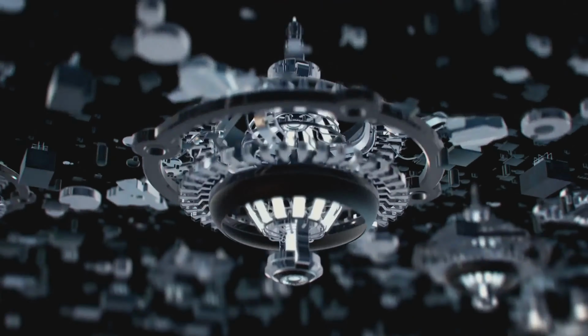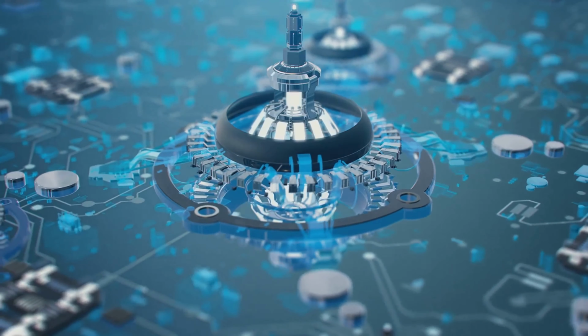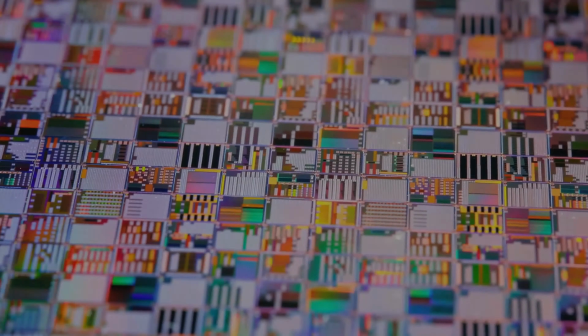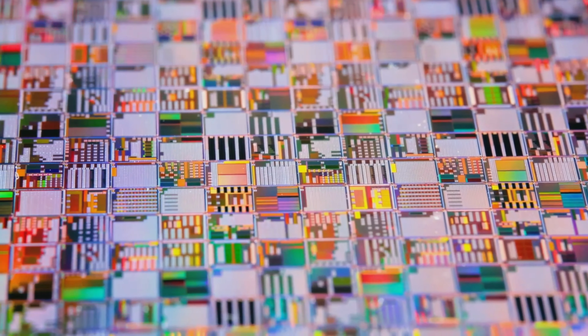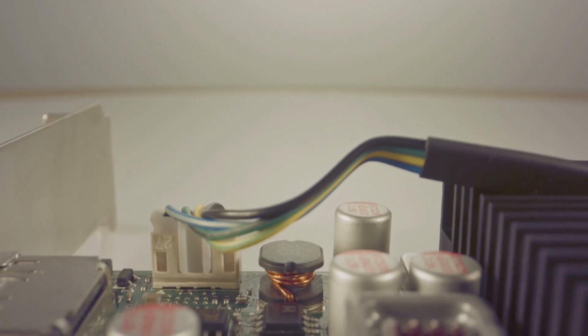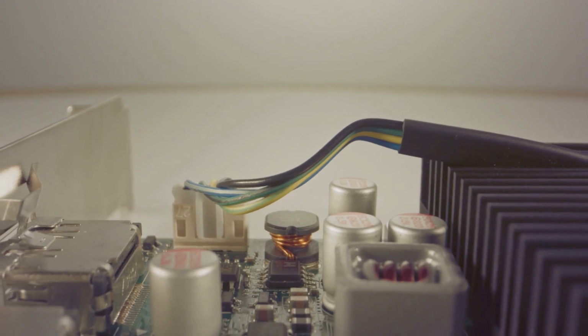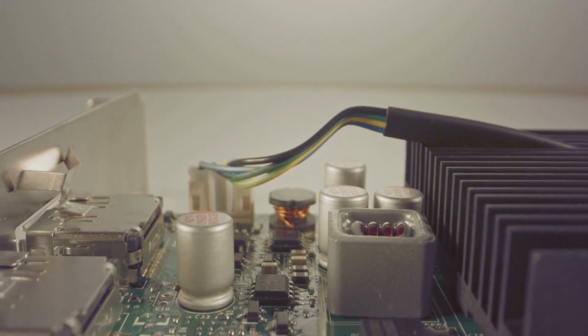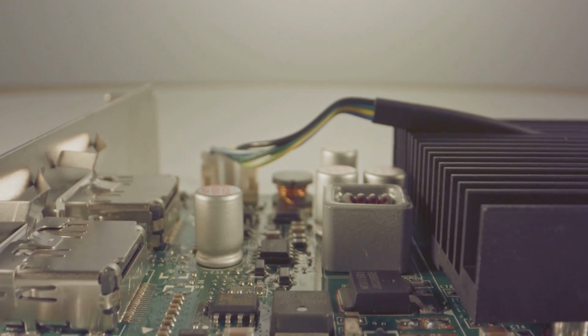Imagine a bustling city with separate districts for different functions. Now imagine if all those districts were merged into one interconnected hub. That's essentially what UMA does for the M4 chip. The CPU, GPU, and neural engine can now access and process data simultaneously without waiting for data transfers, leading to faster processing times and smoother multitasking.